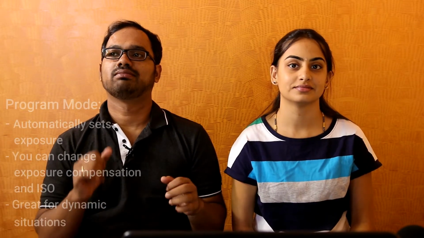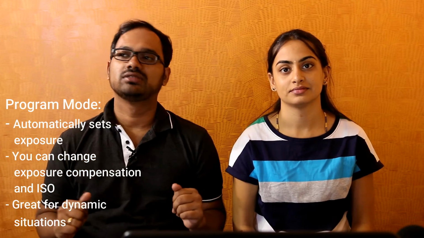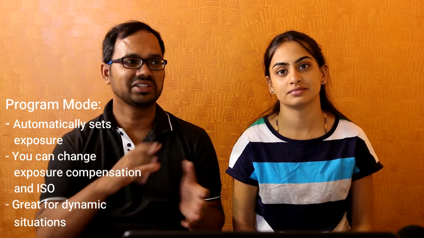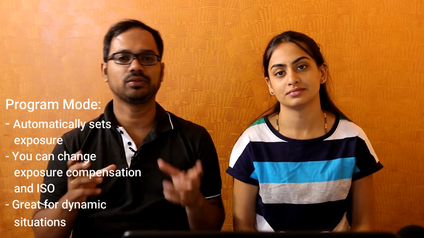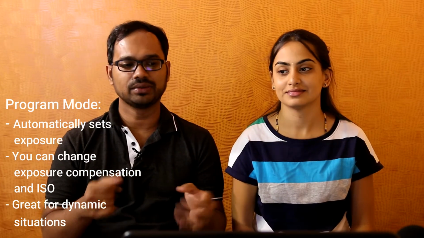Program mode is like telling your camera, hey, don't turn on the flash but give me all the exposure parameters. So it's like basically you're leaving the camera to do all the exposure settings for you. This works really well in a dynamic environment. So if you have kids running around in a park and you want to take photographs of them, this mode will definitely work better for you.